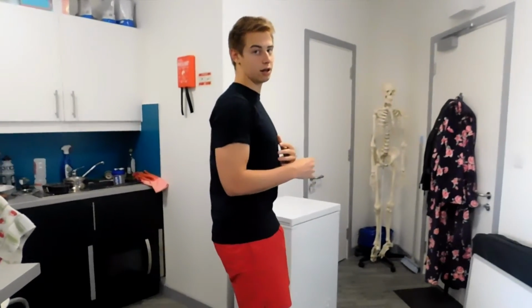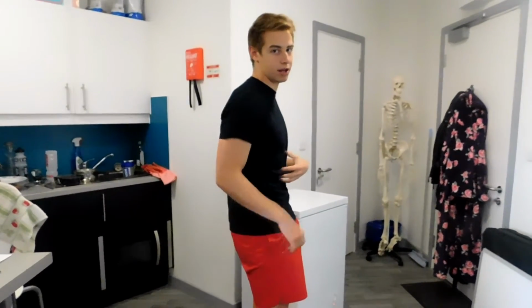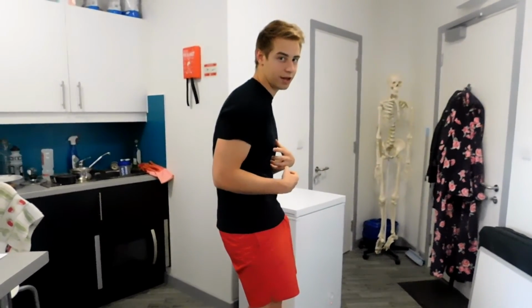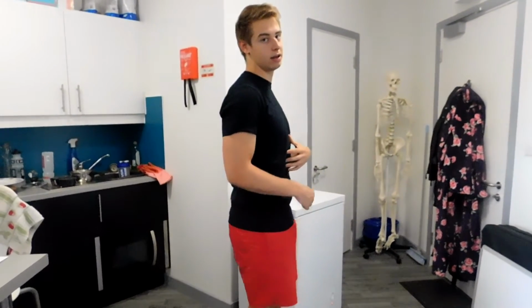So if you don't know whether you've got posterior pelvic tilt, just go to a mirror, look side on, and if your butt tucks under like so, and your abs are probably really tight, so you're probably bent over like this, then you've got a posterior pelvic tilt. It could only be slight, but it can still cause you pain. So just go check that out before watching the rest of the video.